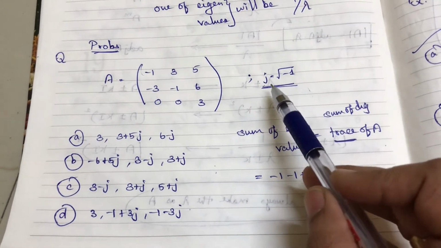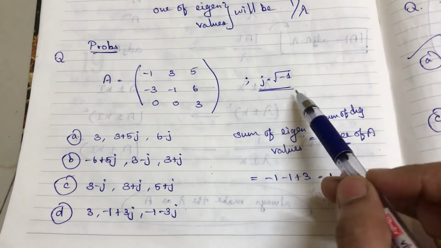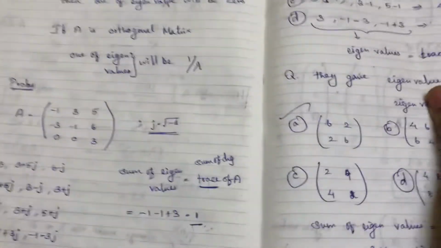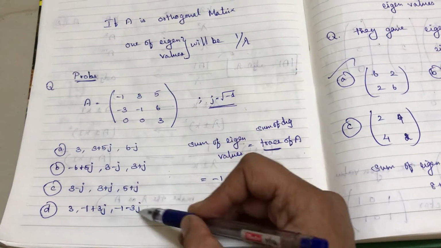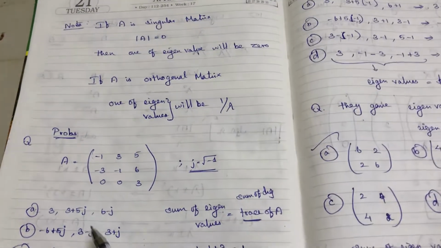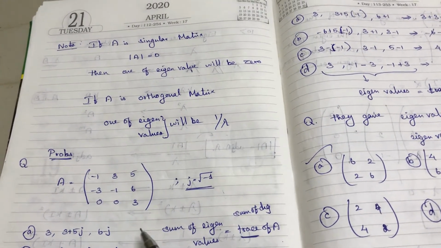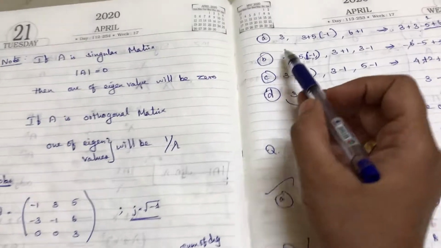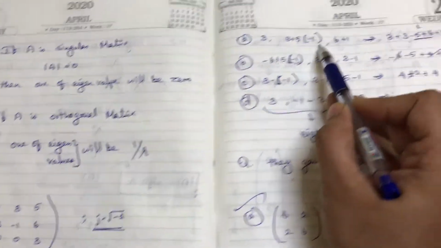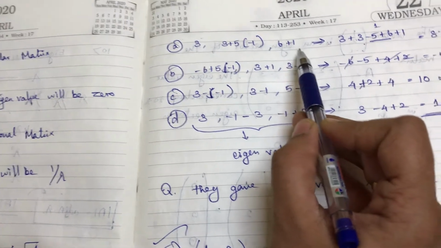And we need to substitute the ij value as minus 1. So let's do that. You can see here these are the 4 elements. So 3, and just concentrate on this first one. 3 plus 5 into minus 1, 6 into minus 1. So 3 plus 5 into minus 1, 6 into minus 1 is minus 1 into minus is plus 1.